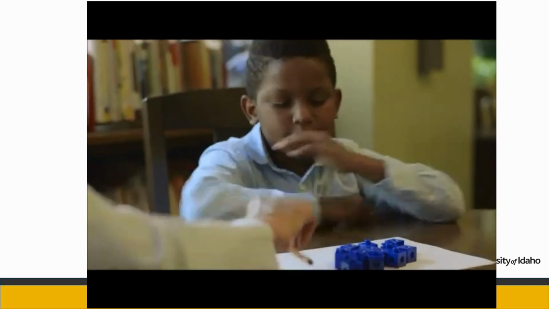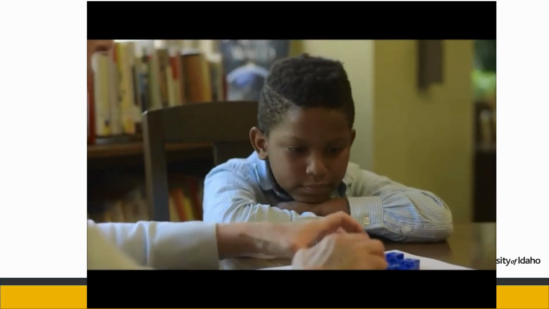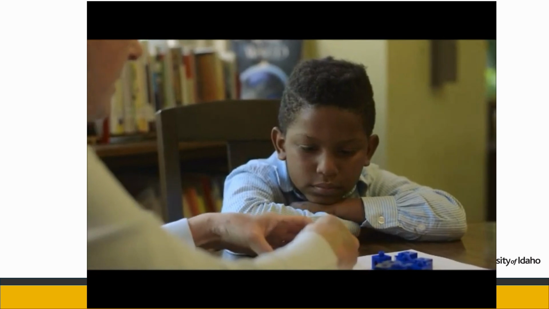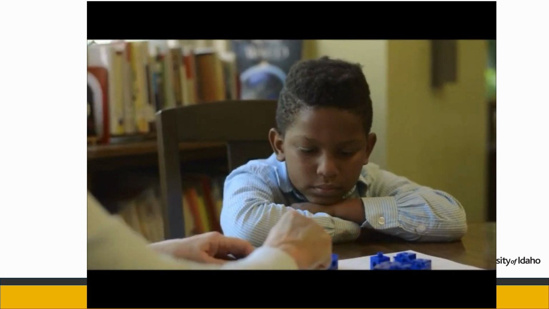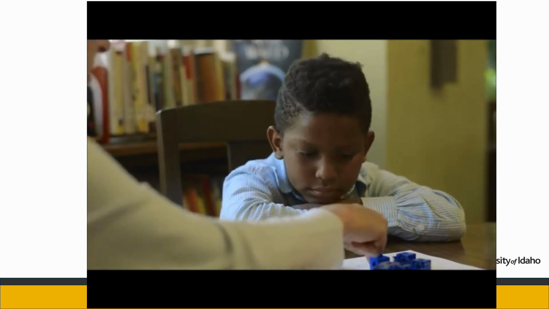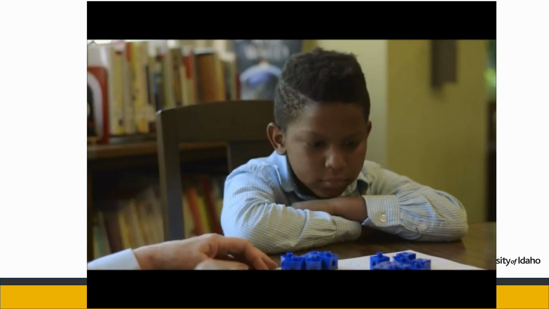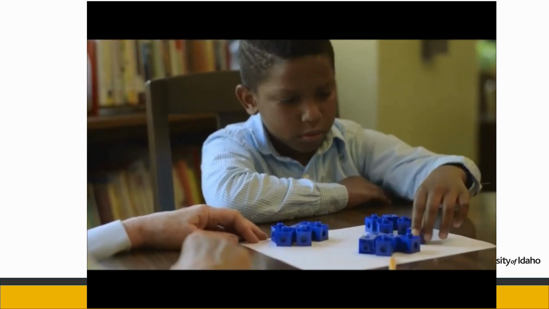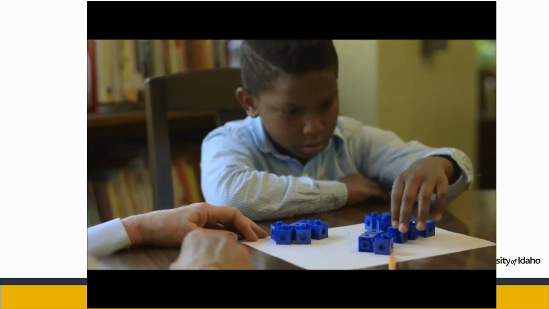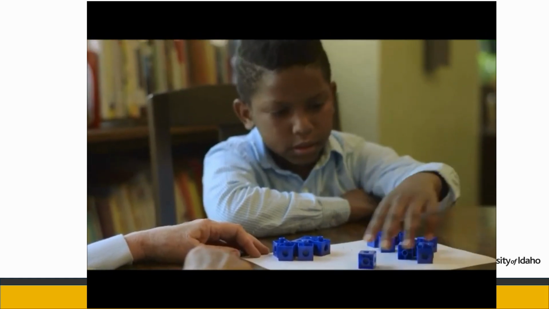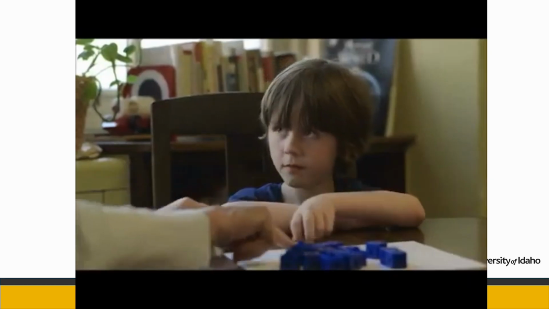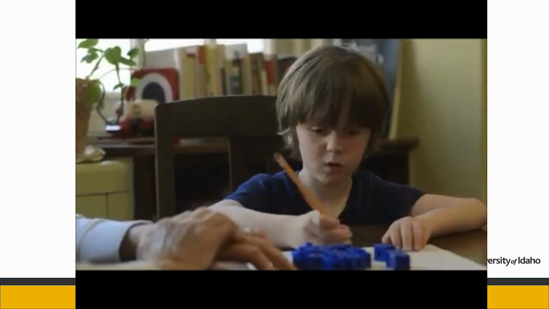Can you write the number 16 right here, kind of large? Okay, that's the number 16. And I will show you with the cubes what the 6 means. 1, 2, 3, 4. This is what the 6 means. Can you show me with the cubes what the 1 in the 16 means? Ten. Would you write the number 16 right underneath the cubes, kind of big? Okay.